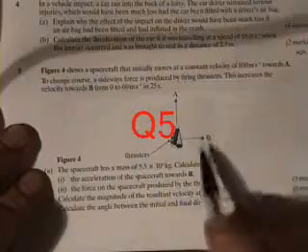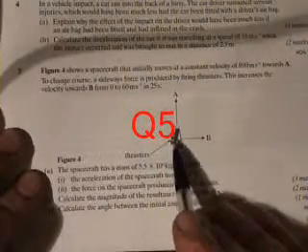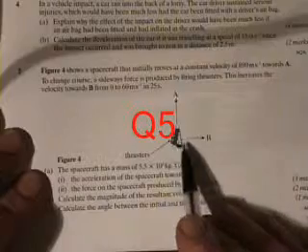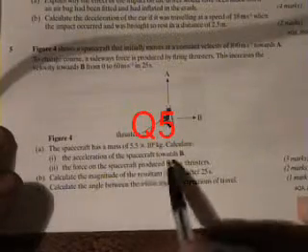Question 5 is about a spacecraft initially moving straight up the page towards A at 890 meters per second. To change course, a sideways force is produced by firing thrusters there, which increases the velocity sideways towards B from 0 to 60 meters per second in 25 seconds. And it tells you the mass of the spacecraft. It asks you to calculate the acceleration towards B.